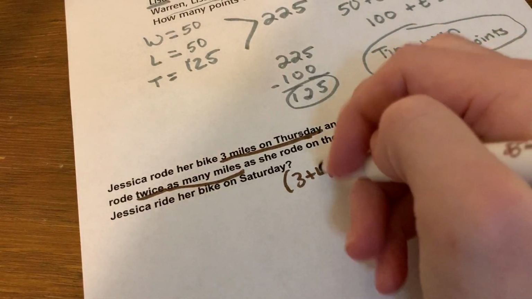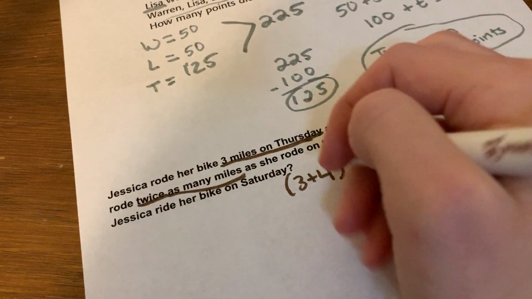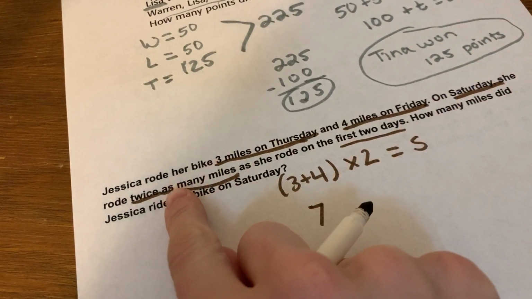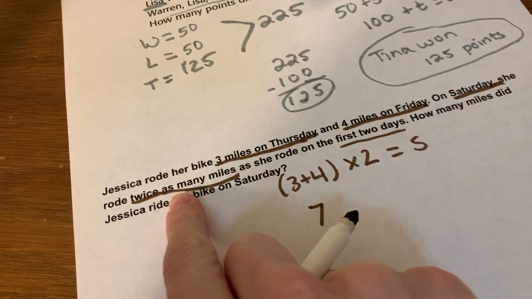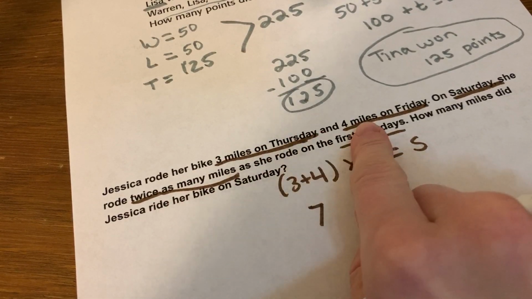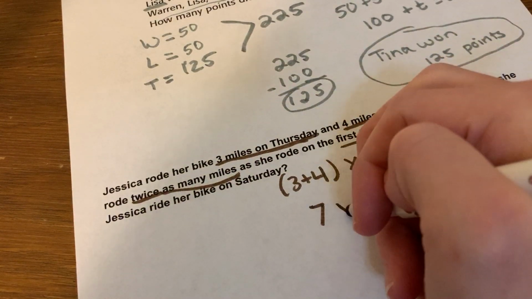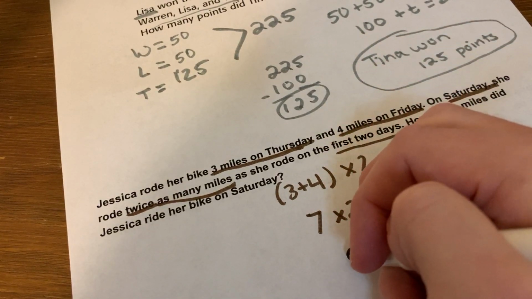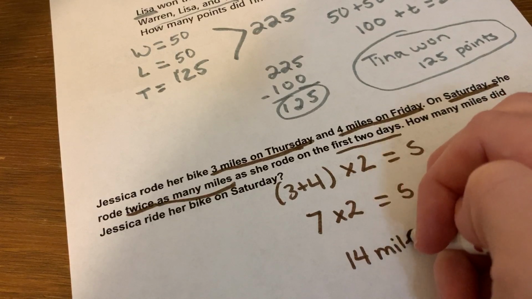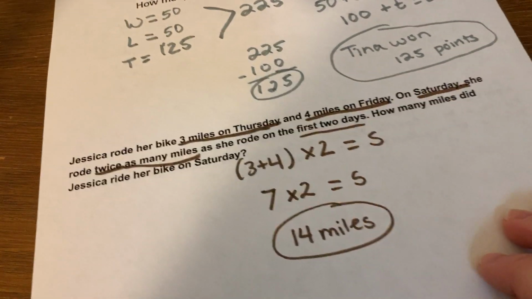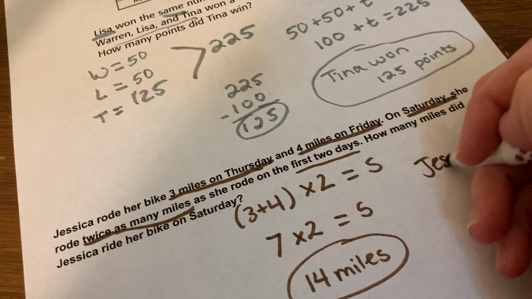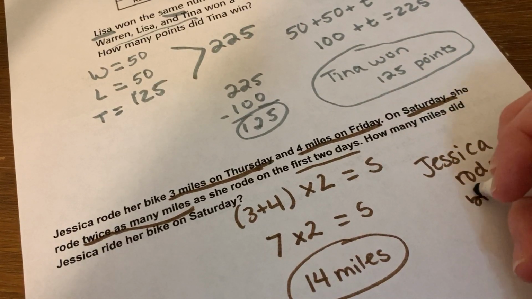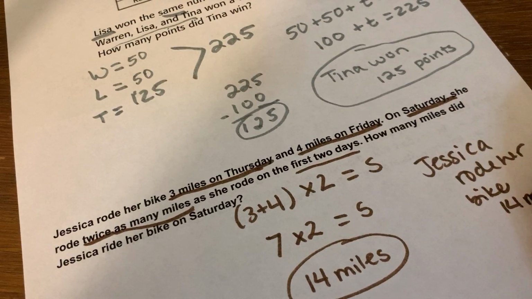So 3 miles plus 4 miles gives me Thursday and Friday, which is 7. And then on Saturday, she rode her bike twice as many miles as she did on both of these days combined. So 7 times 2 gives me S, her Saturday miles, 14 miles, because 7 times 2 is 14. So Jessica rode her bike 14 miles on Saturday.